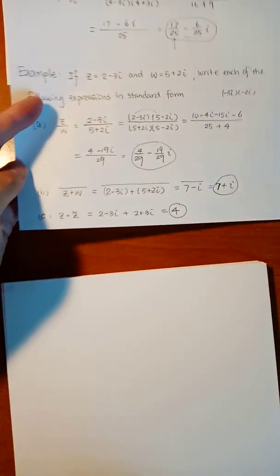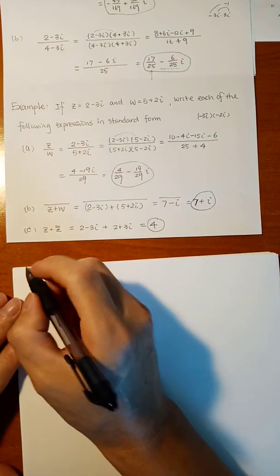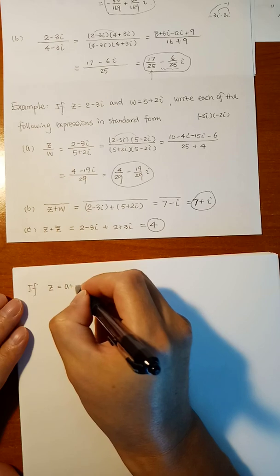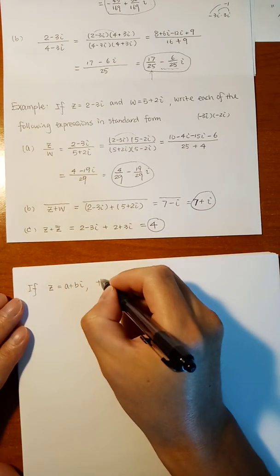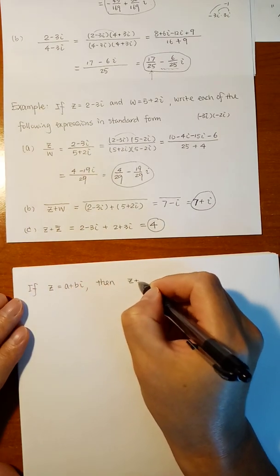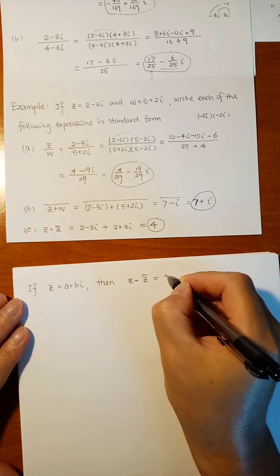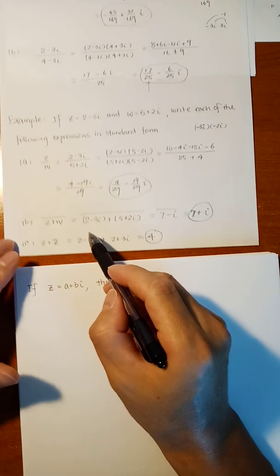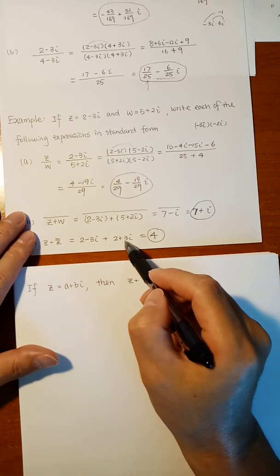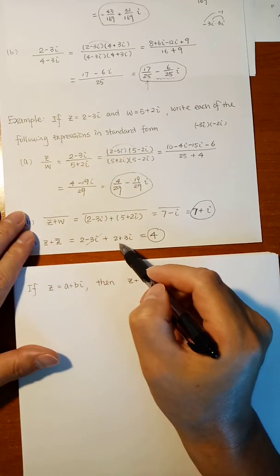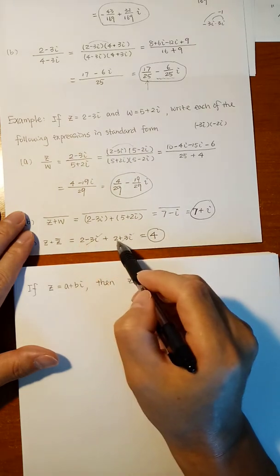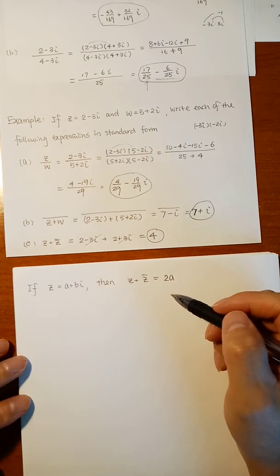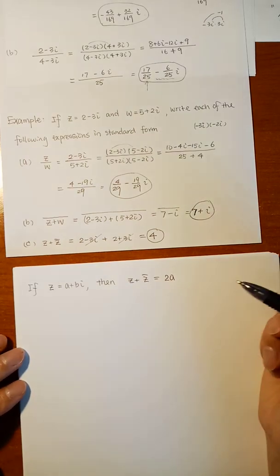From this answer, we can see that if z is a plus bi, then z plus z bar is always twice the real part. Why? Because the imaginary parts have opposite signs, so they always cancel. You only leave the real part there, and that's why it's doubled.